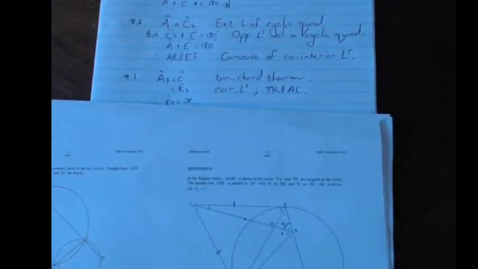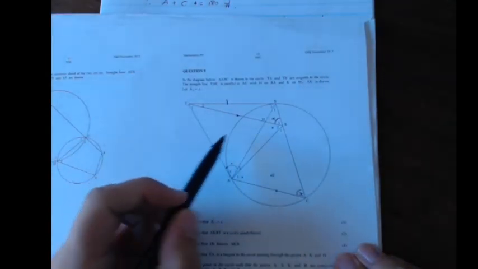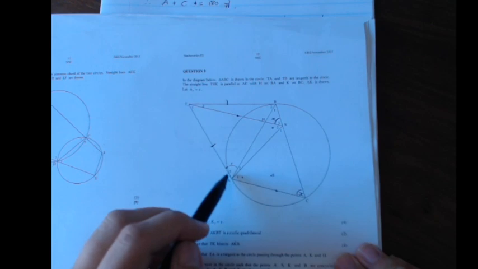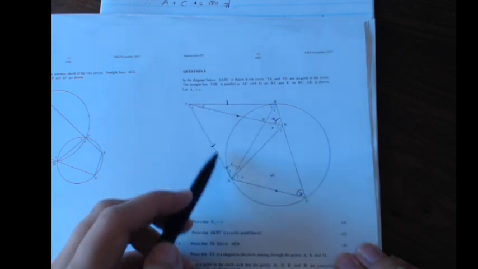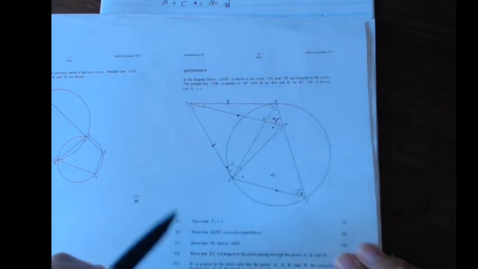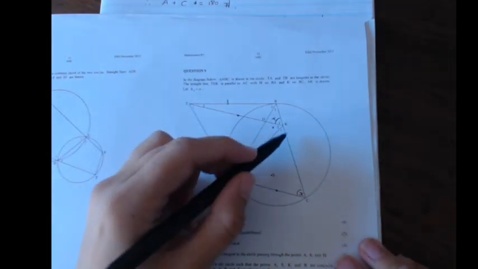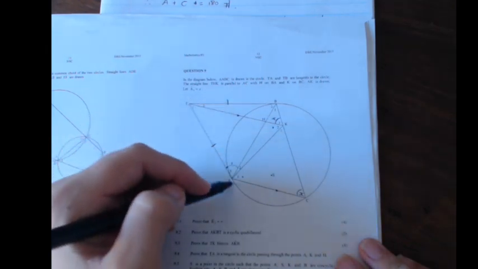Okay, prove that AKBT is a cyclic quadrilateral. Prove that AKBT, this one here, is a cyclic quad. Now to prove a cyclic quad, you can do one of three things. You're going to use the converse of, and you want to show that some properties of a cyclic quad are valid here. So I'm looking for an exterior angle that's equal to an opposite interior angle of this quadrilateral, because that's a property of a cyclic quad.